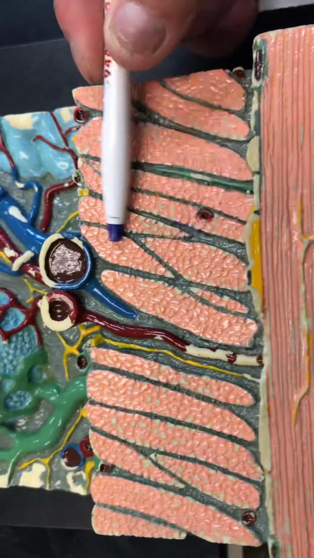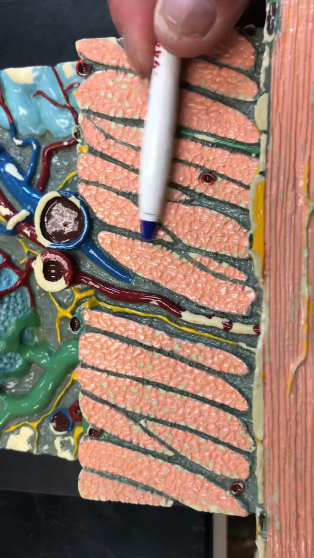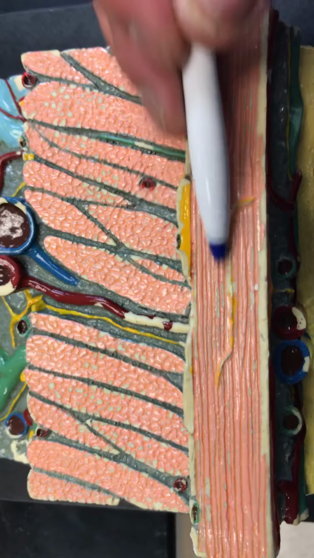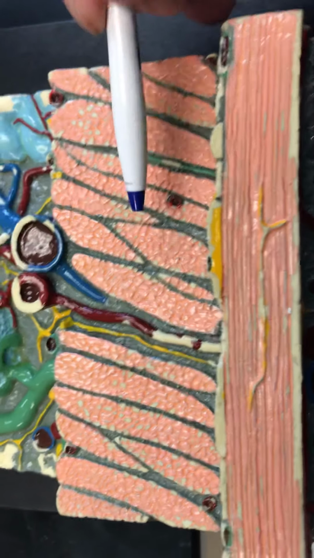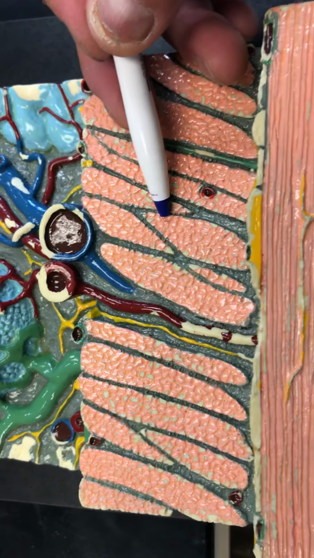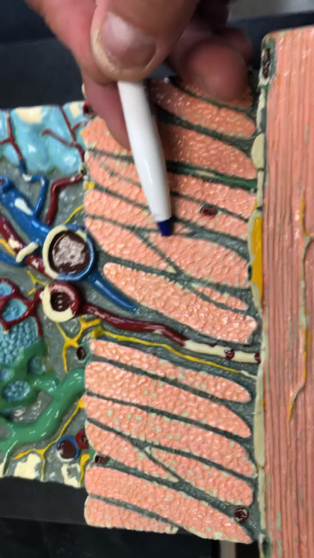As we go deeper yet, we're going to see the muscularis externa. It consists of an inner circular and outer longitudinal layer, and this is what allows for peristalsis and for segmental contraction, or the mixing contraction we see in the GI tract.